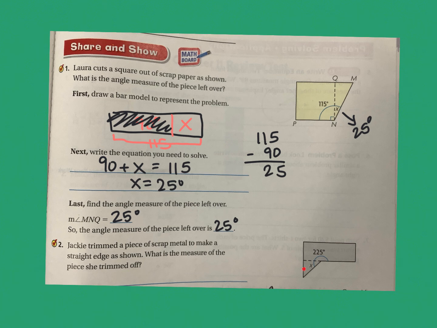Okay, let's start by just taking a look here at what we got going on. I have this whole angle measured all the way to there at 225 degrees. So the whole angle is 225 degrees. I'll do that bar model again since we've been using that. The whole amount is 225 degrees. I don't have any other number information.